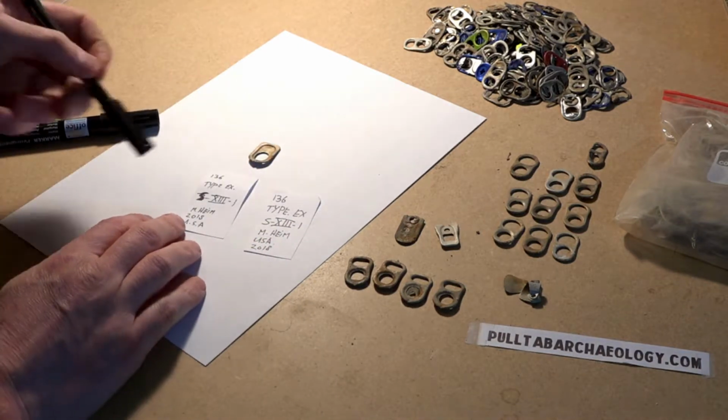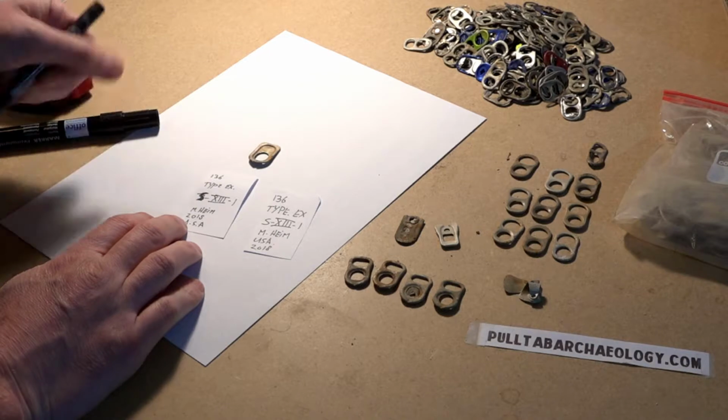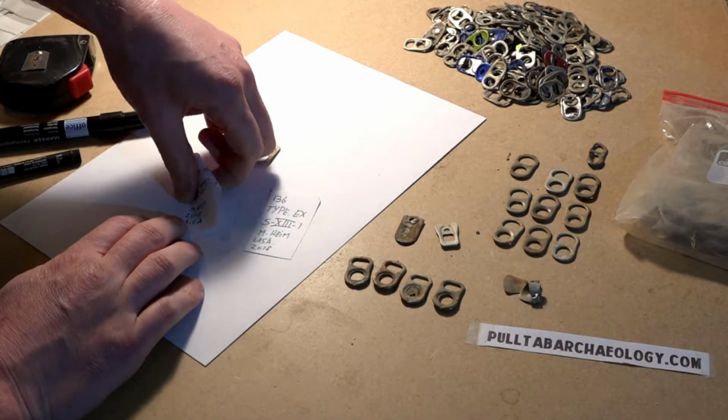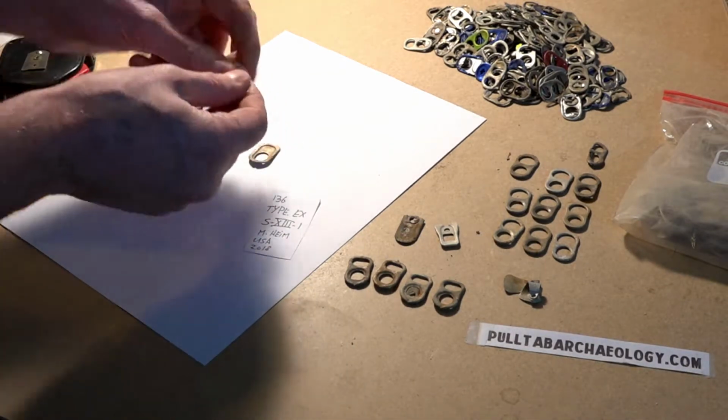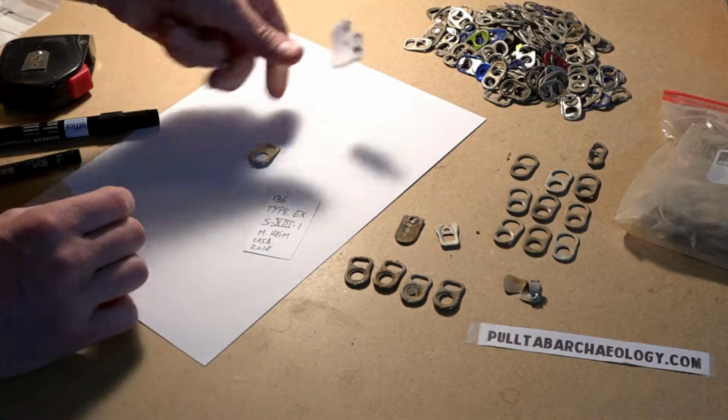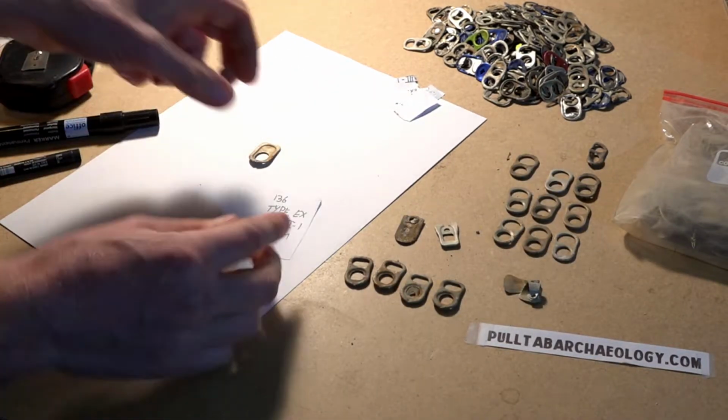Well, you just saw an example of how easy it is to make a mistake. I almost put the wrong code on the little paper here, which would destroy the integrity of the entire database and which would cause a lot of problems. So that paper is out, and I made a little new paper.